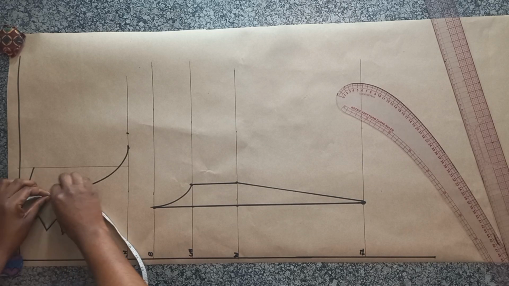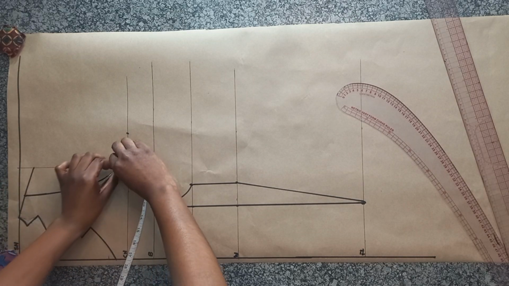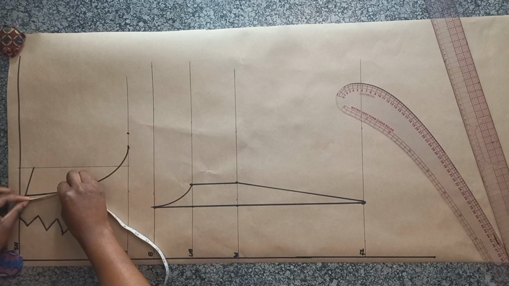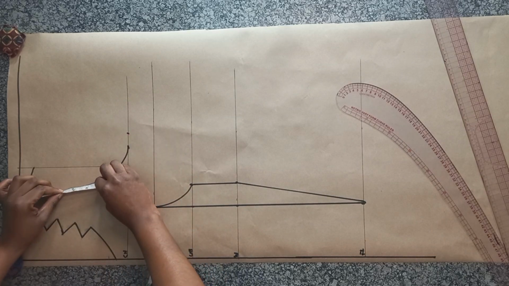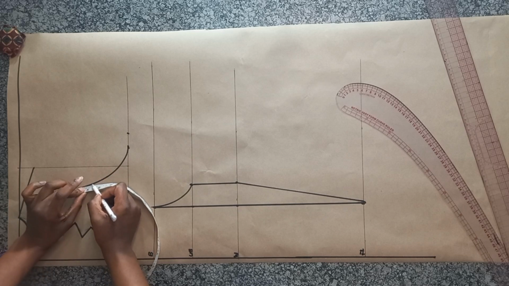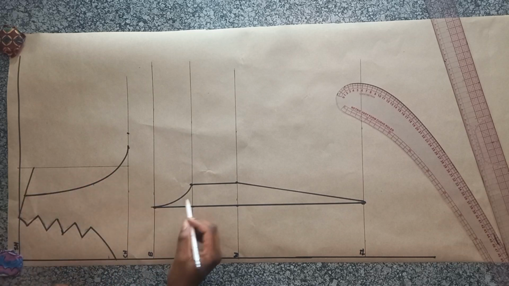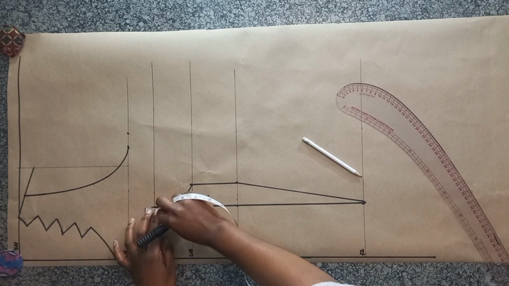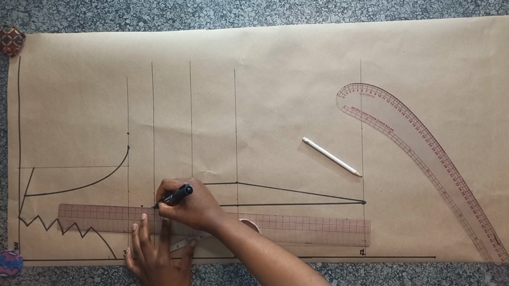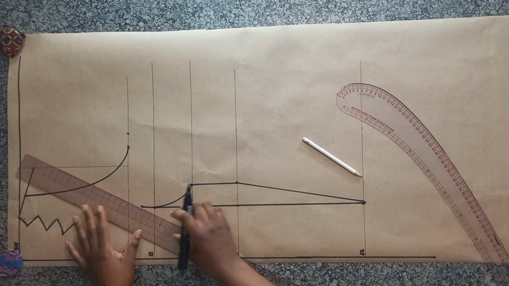Then on the armhole, I'll look for the midpoint and I would mark. And I'll come up from the bust line by 1 inch and I'll connect from that midpoint to that bust line.